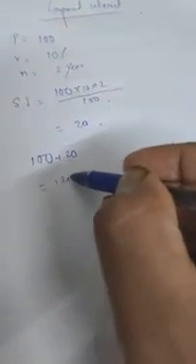Say you have taken 100 rupees from someone at a rate of say 10%, and for say 2 years. Then what will be the SI? SI will be PNR by 100. So SI will be rupees 20. Means after 2 years, you have to pay the original principal 100 plus SI 20, that is 120 rupees.